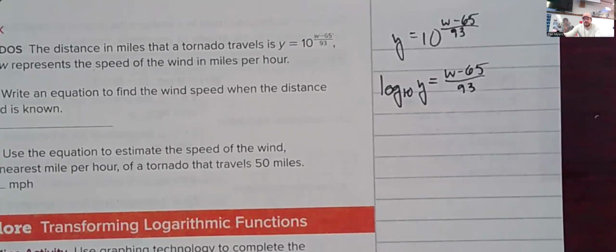So we've got to get w by itself. Right now, w is kind of trapped up on that numerator, which means we should probably start by getting rid of the denominator. So what would be a good idea to do next if we want to get rid of that denominator?